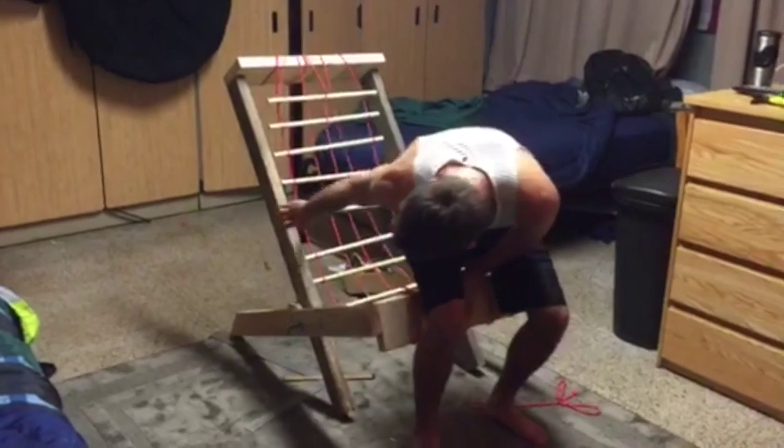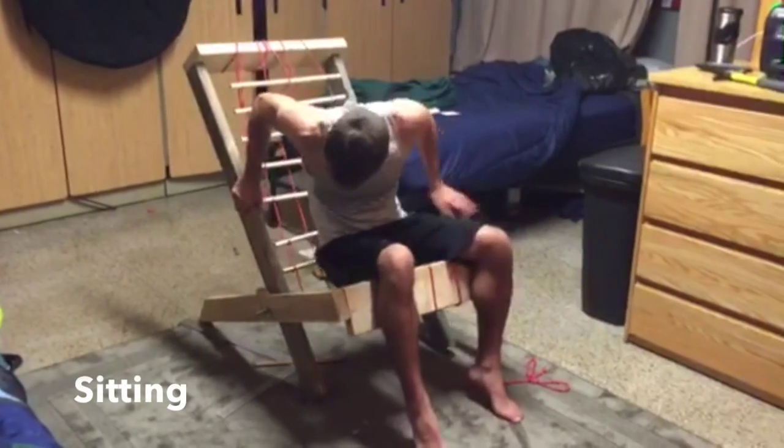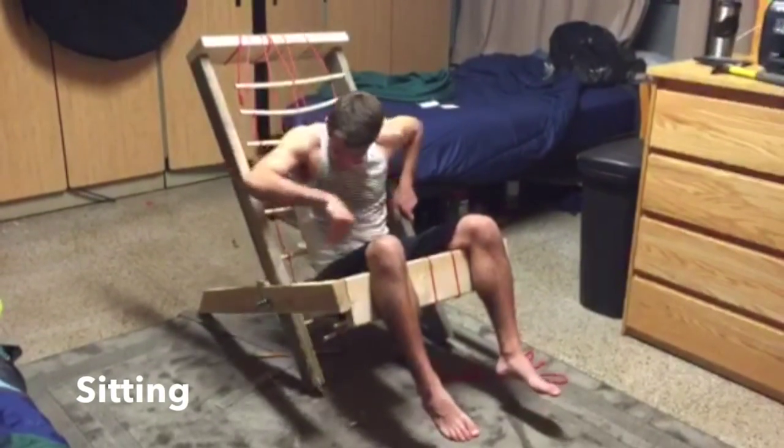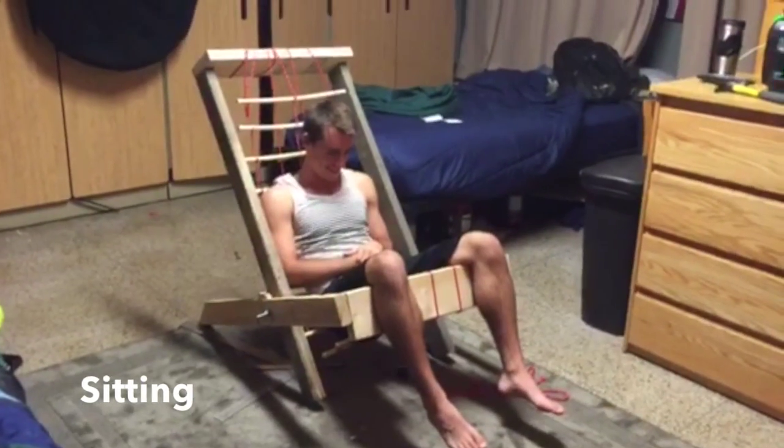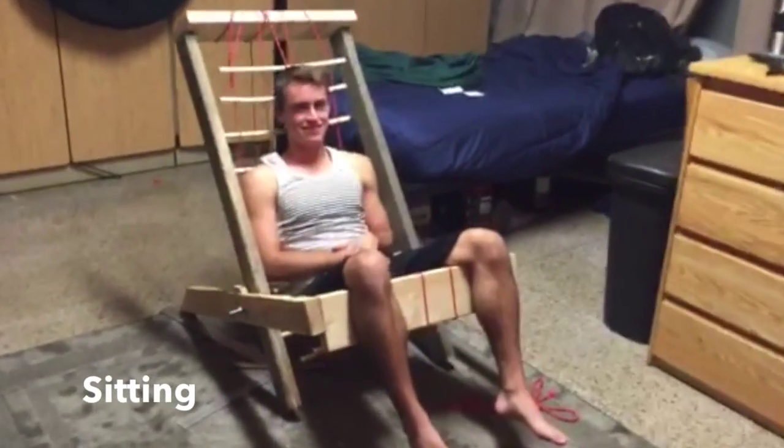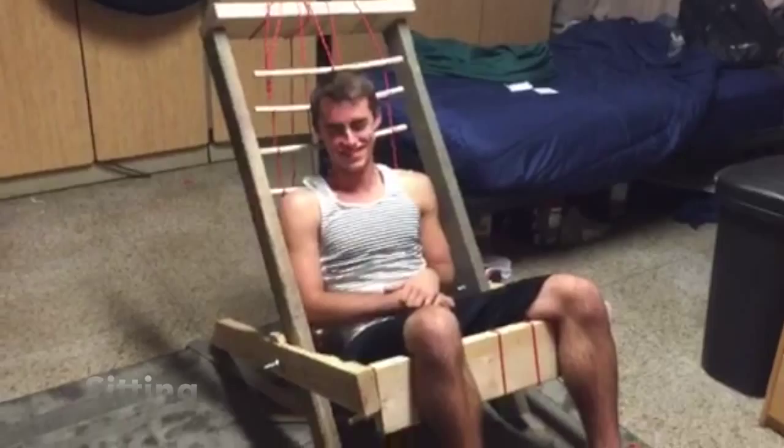Testing, sitting, and setting up. Ooh. Is it comfy? One of the knots came out. It's not that uncomfortable. Alright, now get up.